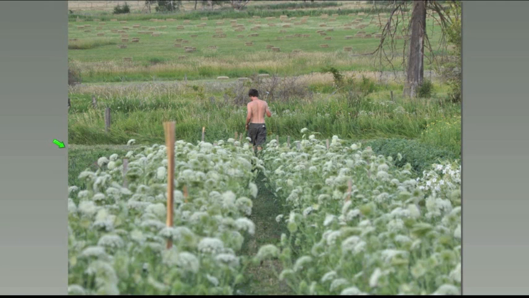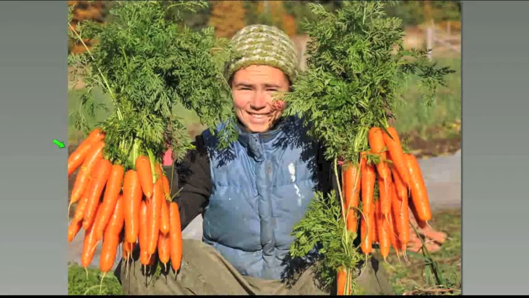And I want to show you a picture of what the carrots that come out of this kind of work look like. We've been saving this line. This is a Nantes Corylus variety, saving this line for about 10 years now. And the quality of the carrots that we get is fantastic. That's a picture of my wife holding up some of the carrots from our seed line.